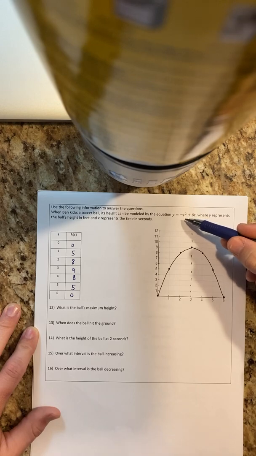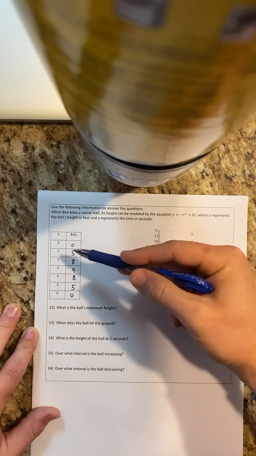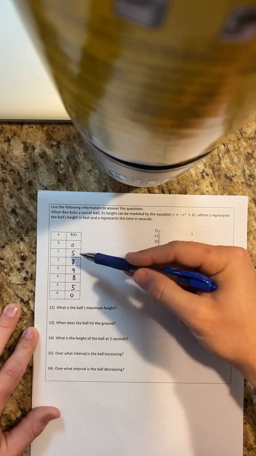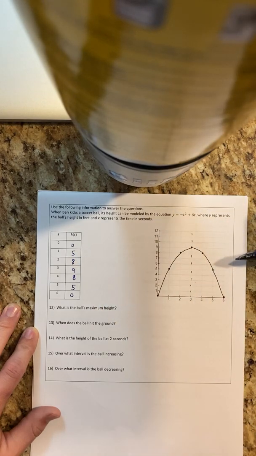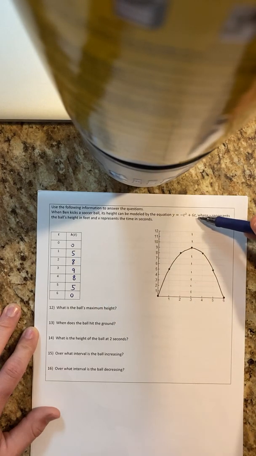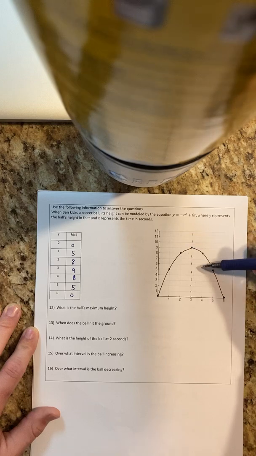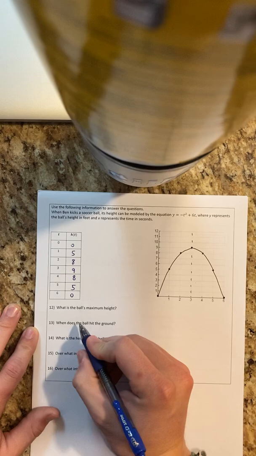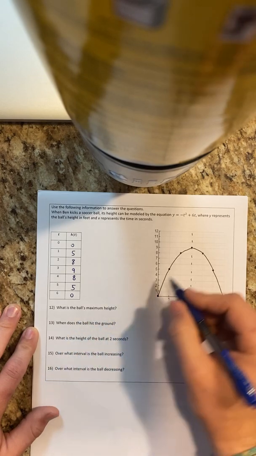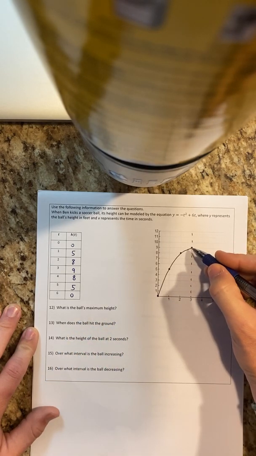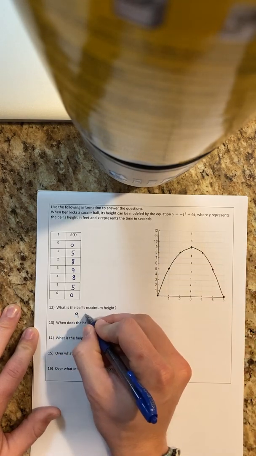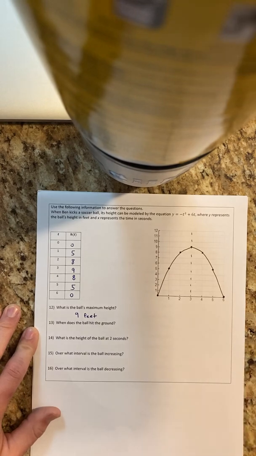If I plug in t equals 0, then I find out that it's going to be 0. If I plug in t equals 1, that's going to give me 5 as the output. You can also plug this function into Desmos and it will give you this graph right here. What is the ball's maximum height is the first question. The maximum height is where it is reaching its peak up here, and that height is 9 feet. So our answer to number 12 should have been 9 feet.